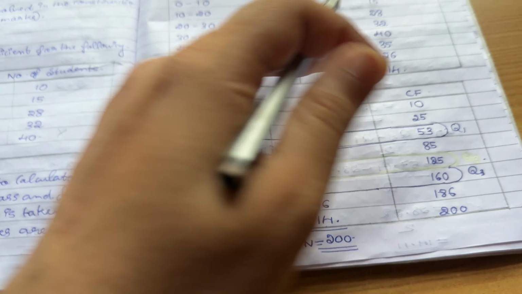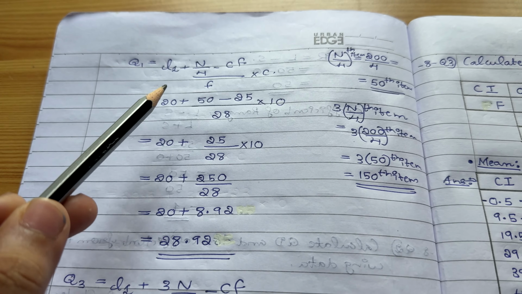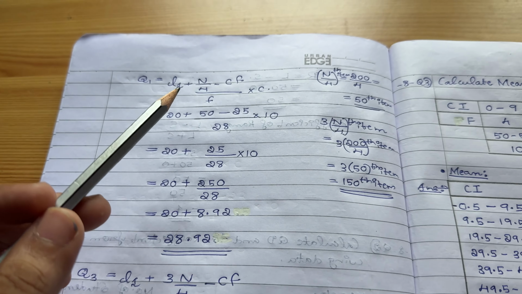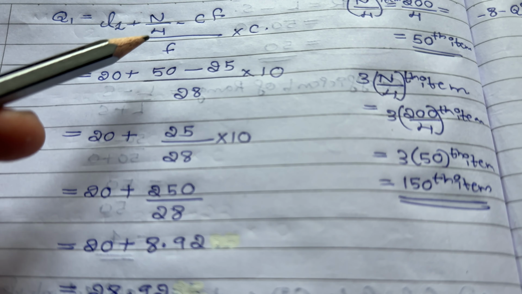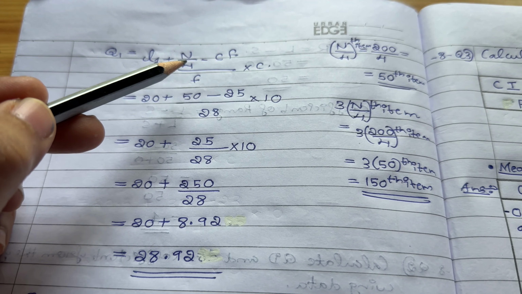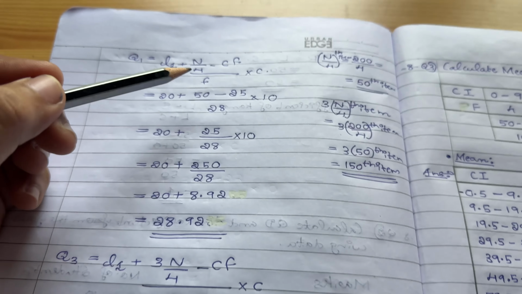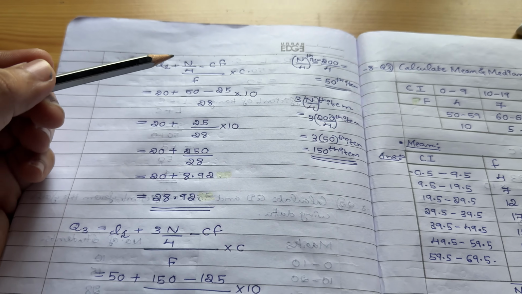The Q1 formula is L1 plus n by 4 minus CF divided by F into C, the same formula as the median. The difference is that in the median it comes as n by 2, while in the quartile deviation Q1 it comes as n by 4. That is the only difference. If you're studying this, it will be useful for both the median as well as quartile deviation.